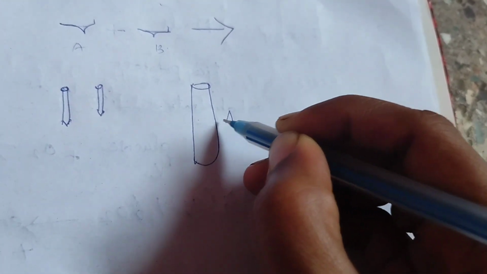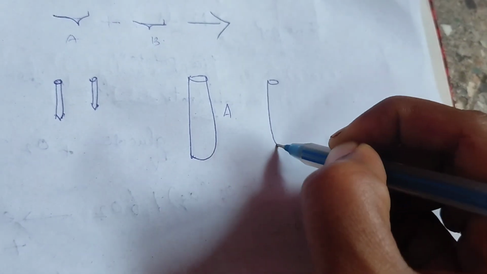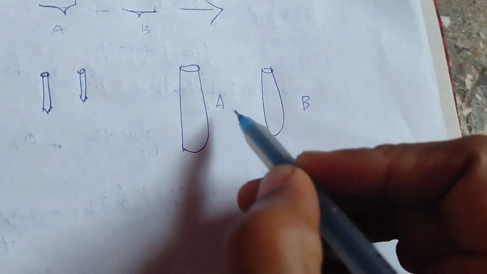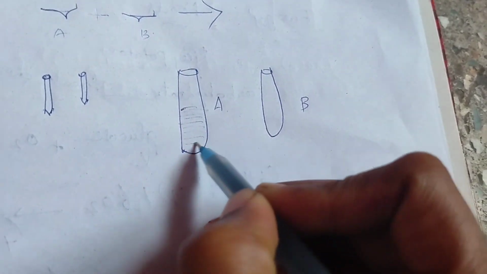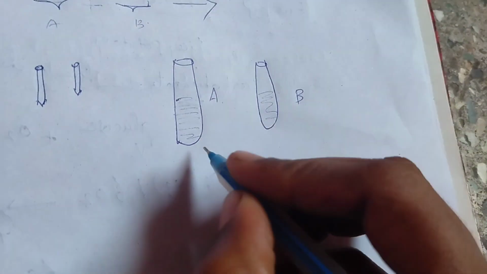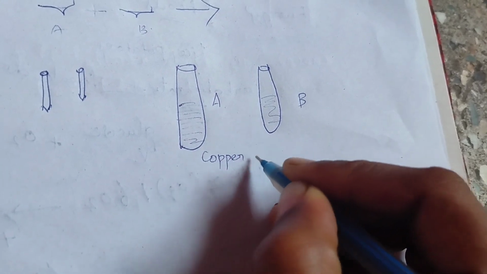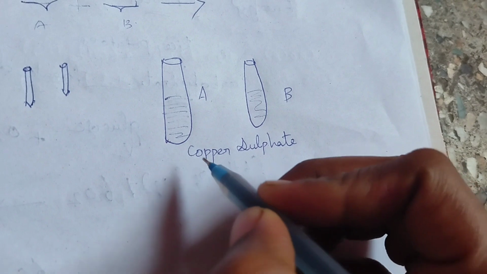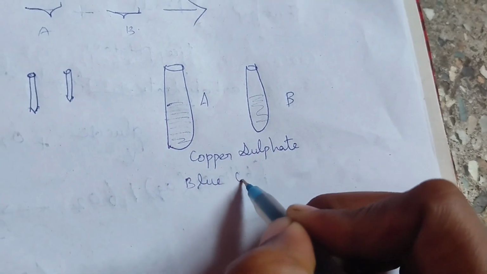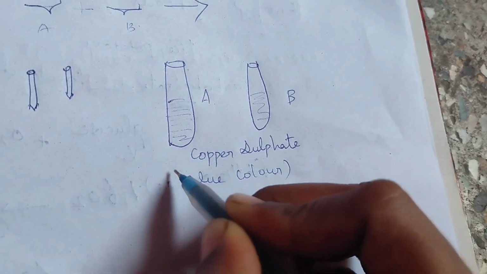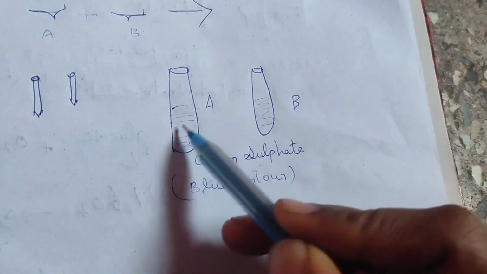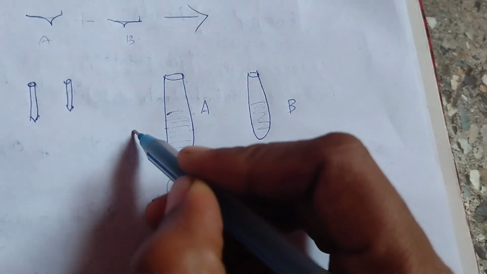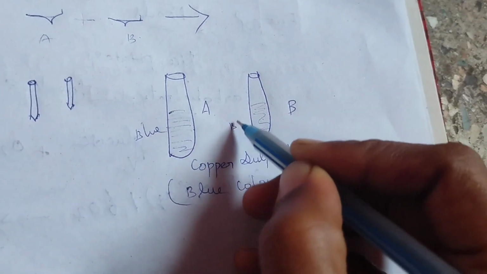This is test tube A and this is test tube B. In both test tubes, I am taking copper sulfate solution, which is blue in color. So these 2 test tubes are filled with copper sulfate solution, and the color is blue, this also blue and this also blue.